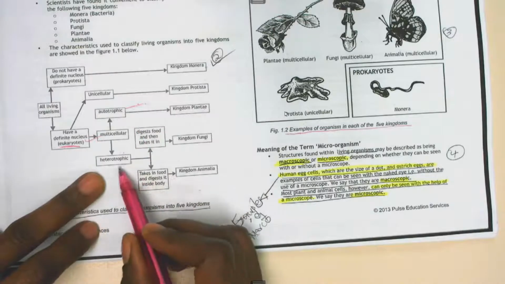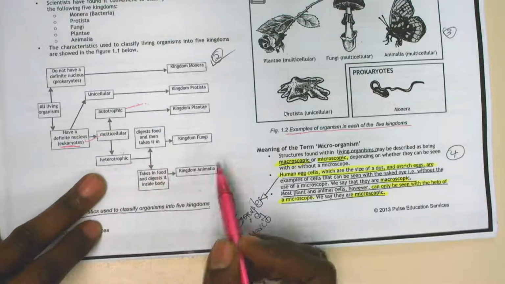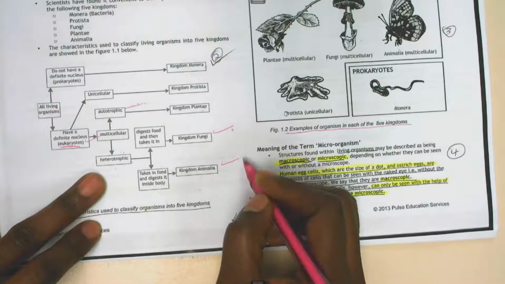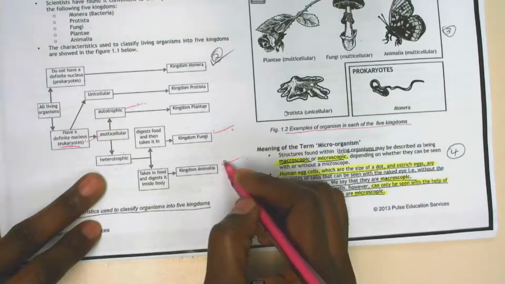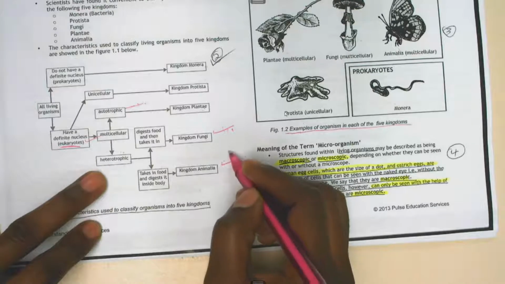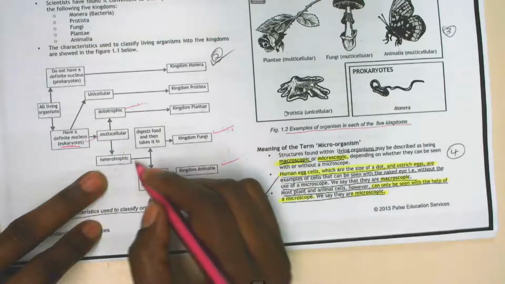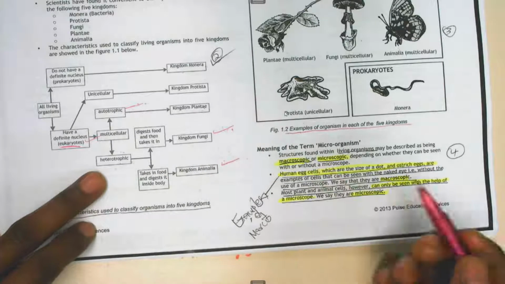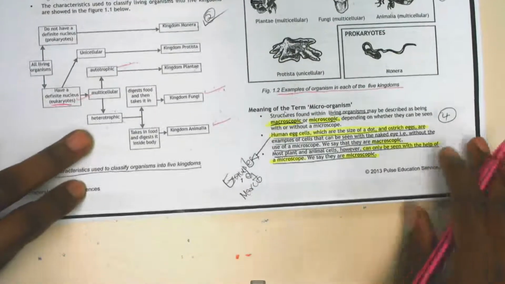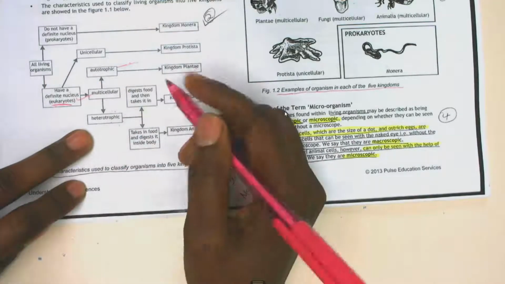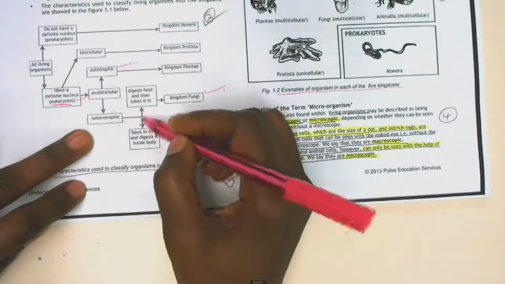And then under heterotrophic, this is where we have kingdom Fungi and kingdom Animalia. Both these kingdoms or groups fall under heterotrophs because they are not able to manufacture their own food. So again, the heterotrophs are divided into two.